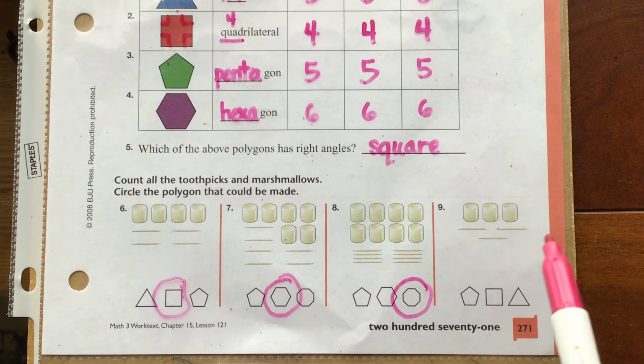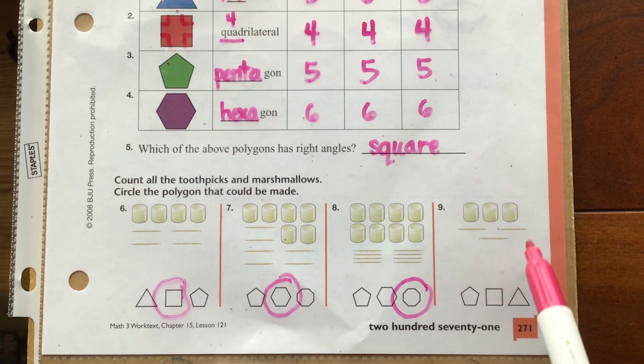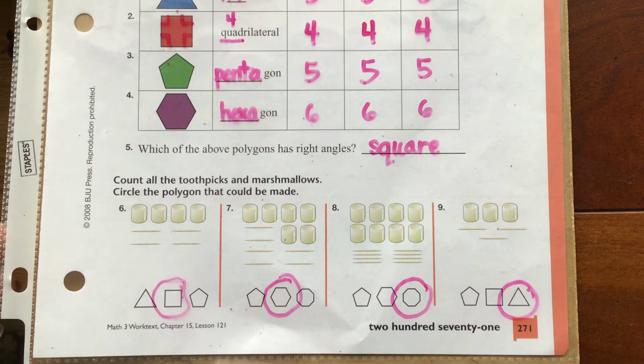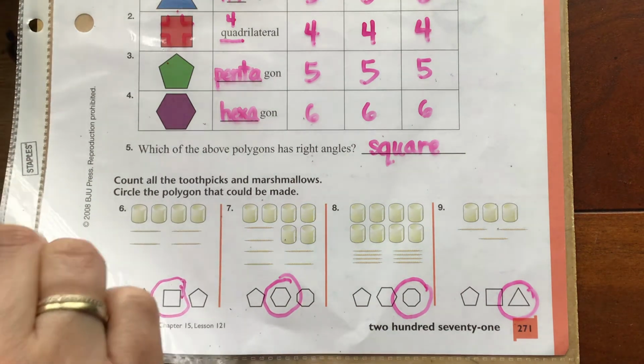The last one, we have 3 sides and 3 vertices. What can we make? We can make this right here, the triangle. Okay, great job. Go ahead and turn your paper over.